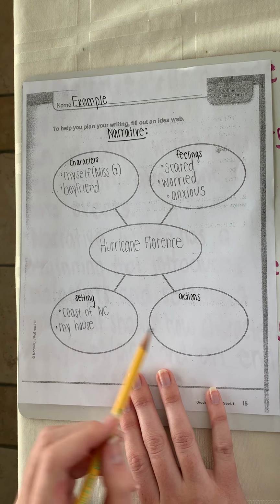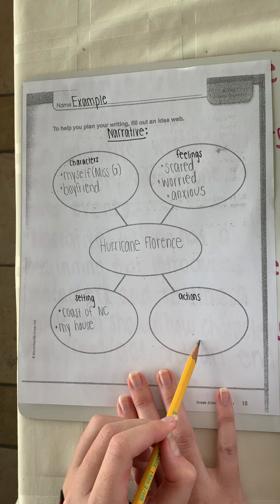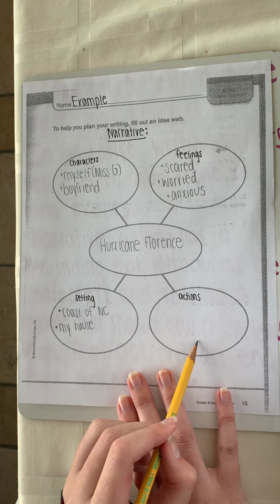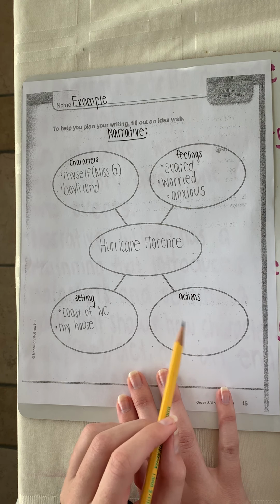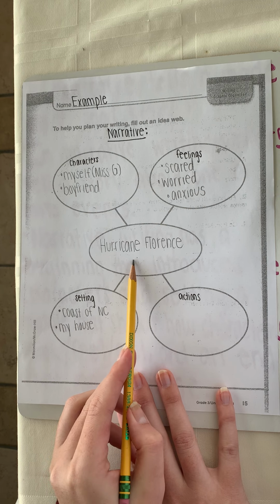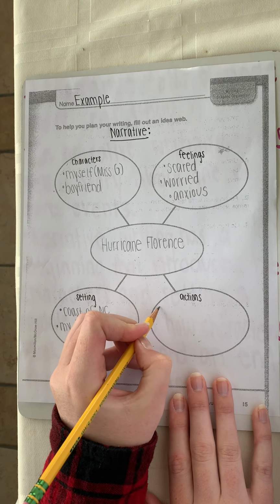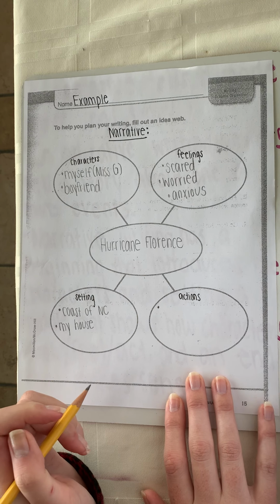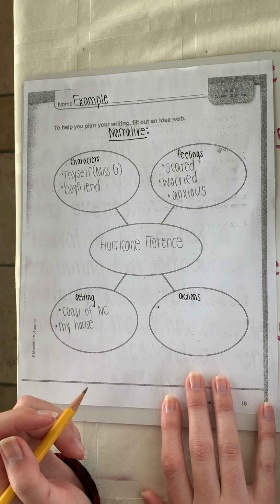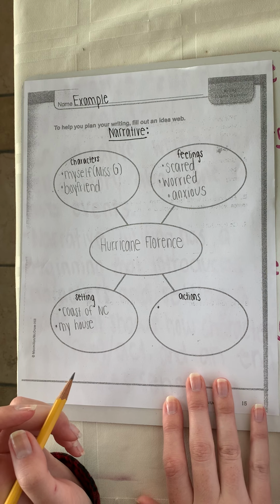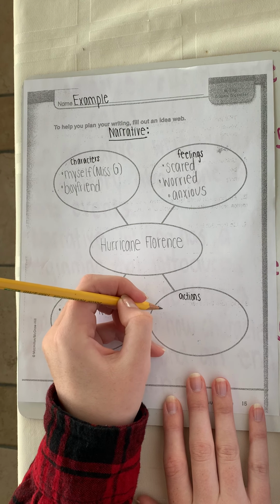Last but not least, I have to brainstorm and think about what actions took place during Hurricane Florence that I can write about. So I'm going to choose to write about how I prepared for Hurricane Florence.